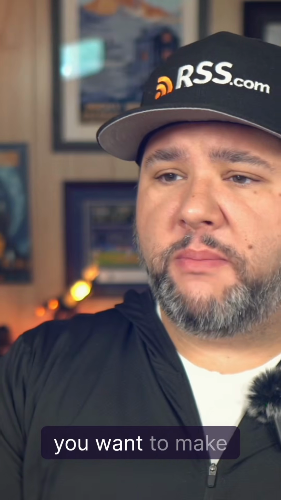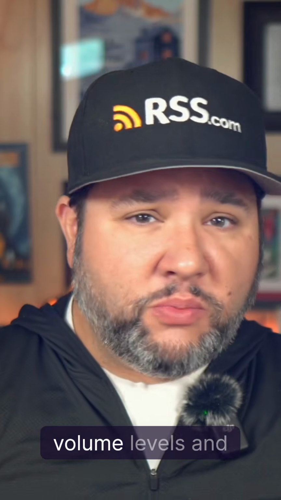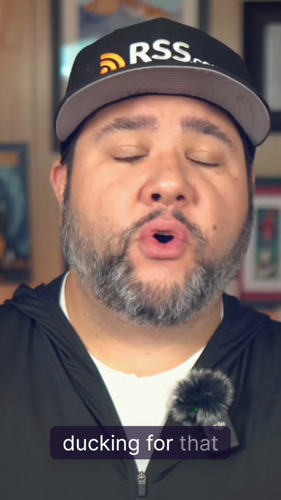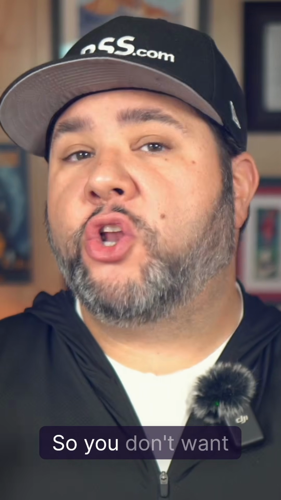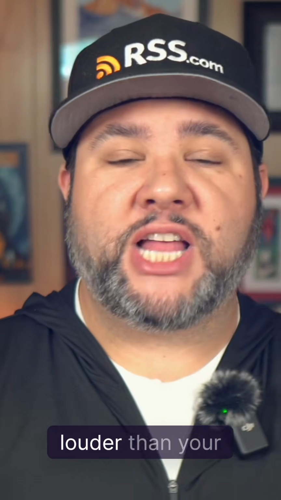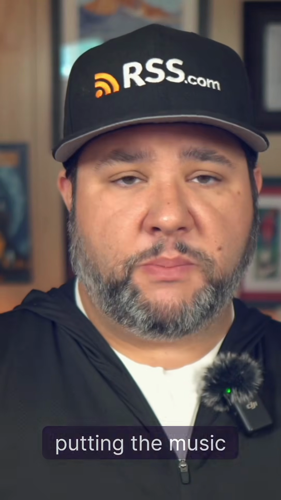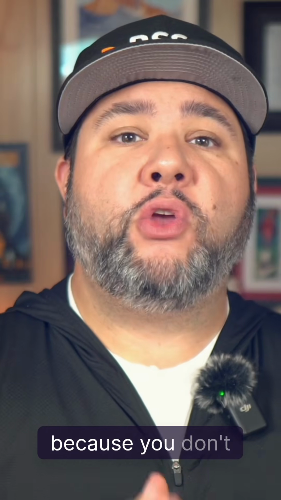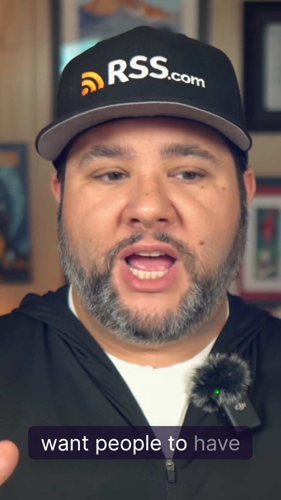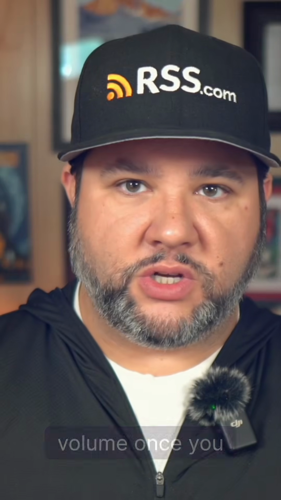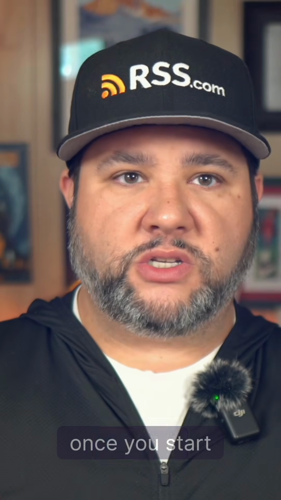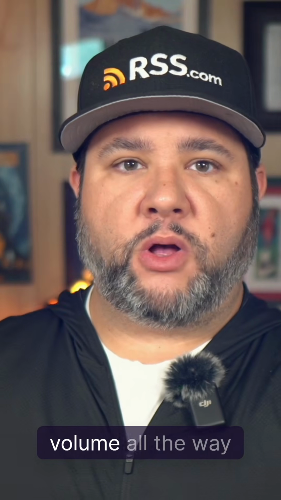The other thing that you want to make sure is that your volume levels and ducking for that music is correct. So you don't want the music to be much louder than your vocals, even if you're not putting the music behind the vocals, because you don't want people to have to lower the volume once you start talking or raise the volume once you start talking. You want consistent volume all the way through.